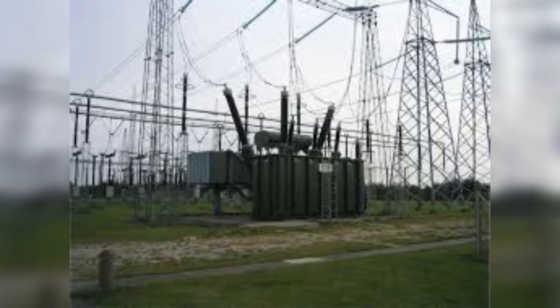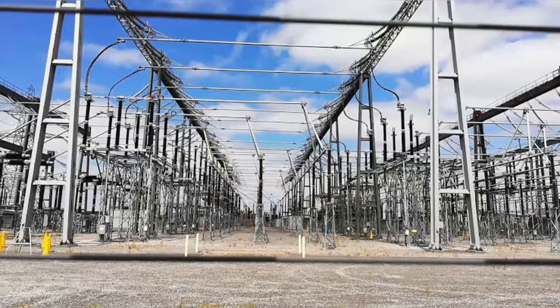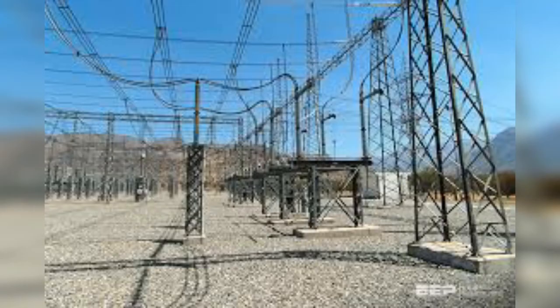Means it also depends upon the failures of a substation. Means old substations are a hazard to use, so we have to replace them from time to time according to their tools and equipment warranties.